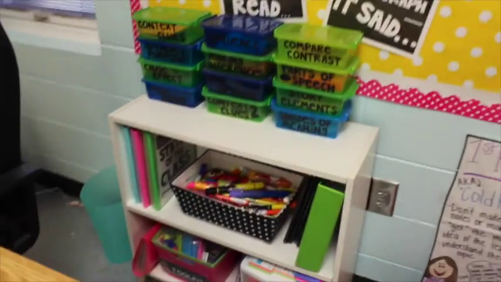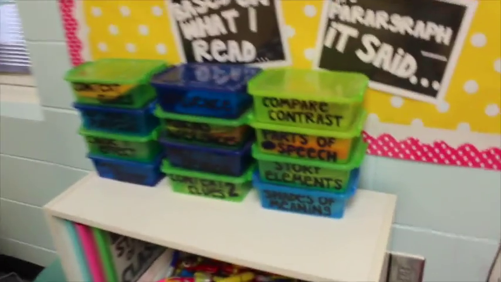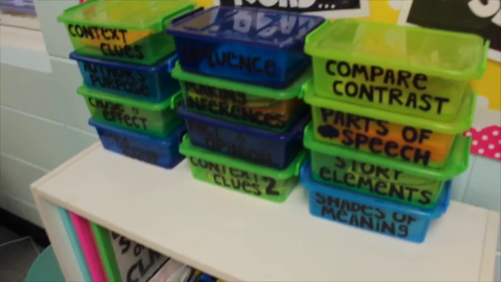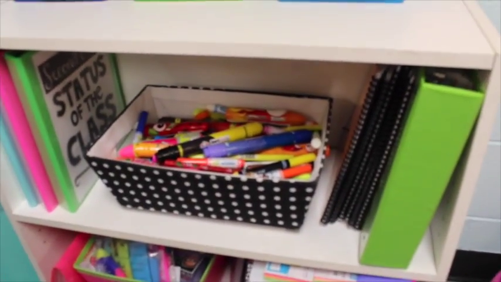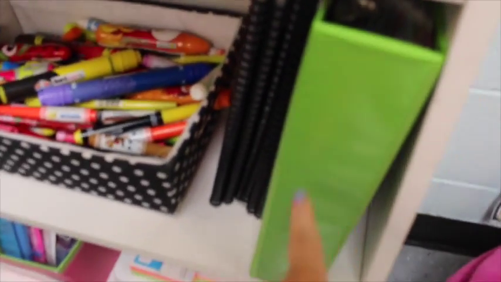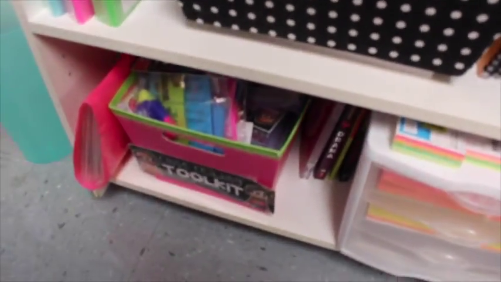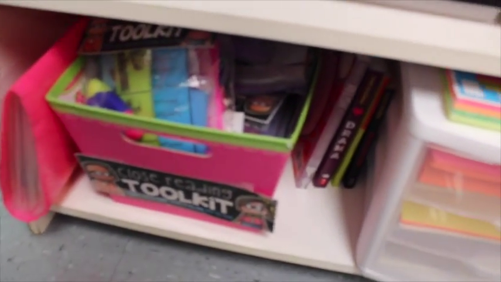We have my table over here where I use for a small group. All of these are the task card storage. In here we've got markers. This is all our comp files. These are some more units that I have. Those are the status of the class notebooks. I'll link that below if you haven't watched that. We have the close reading toolkits and then colored paper.